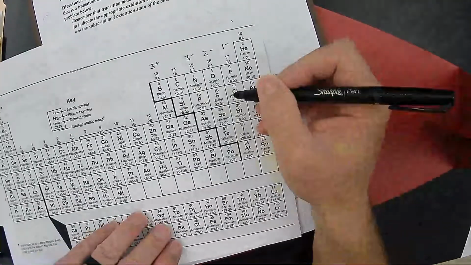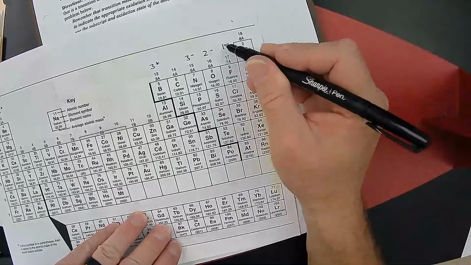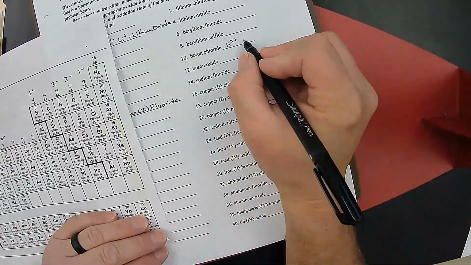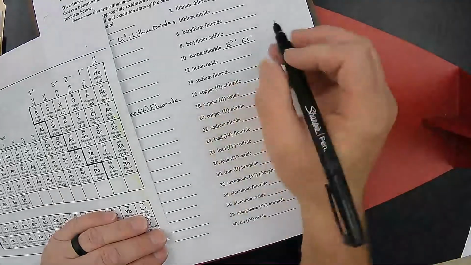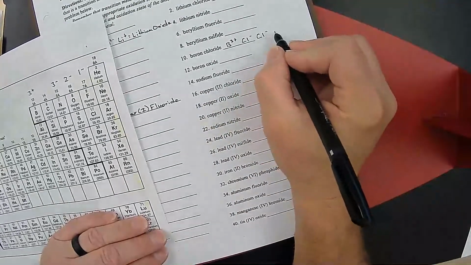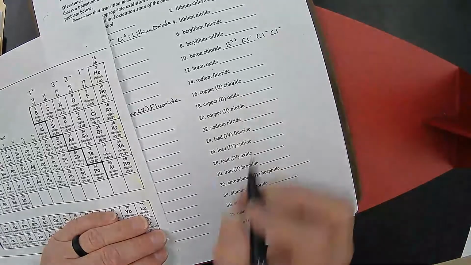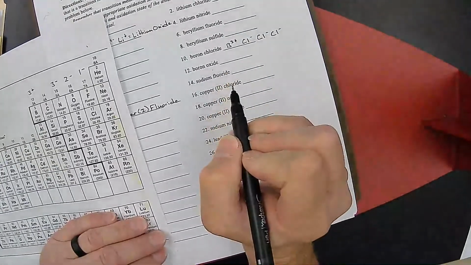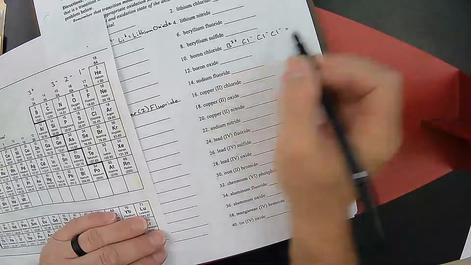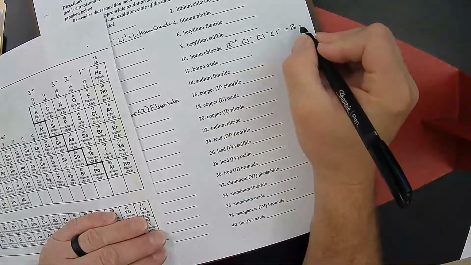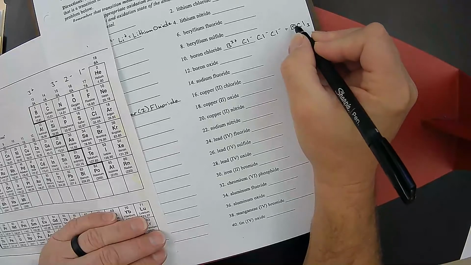Chloride, IDE, came from the periodic table, column 7A. It's a 1 minus. So it looks like we're going to need 2 more Cl's to match the B with a 3 plus. So then this becomes 1 B with 3 Cl's, BCl3.